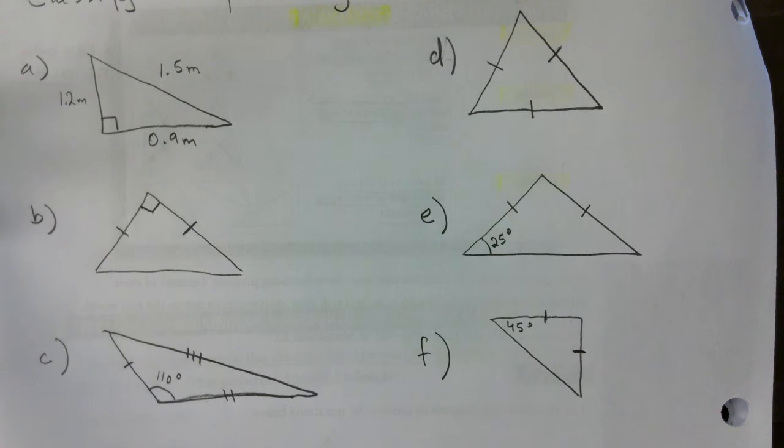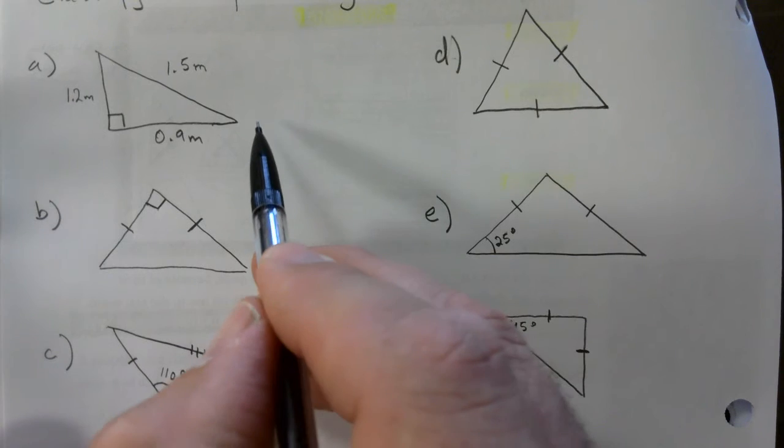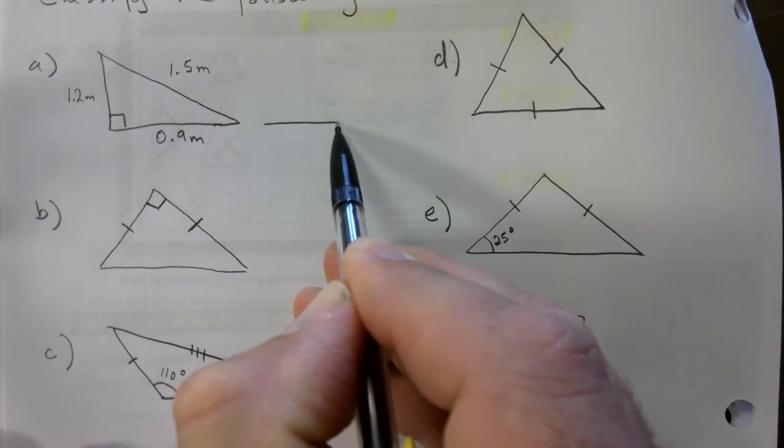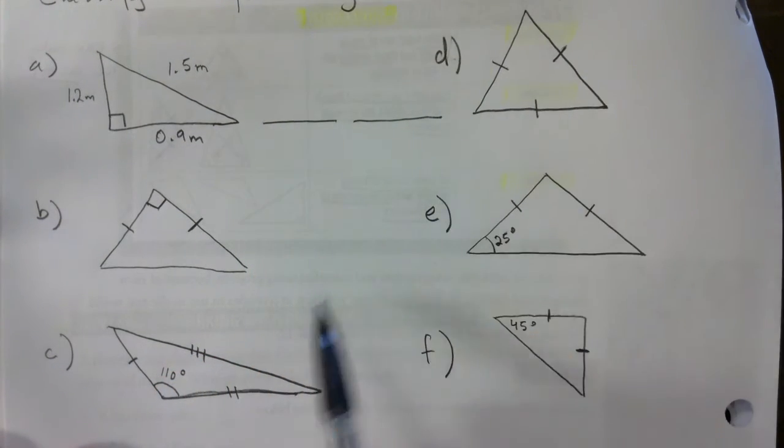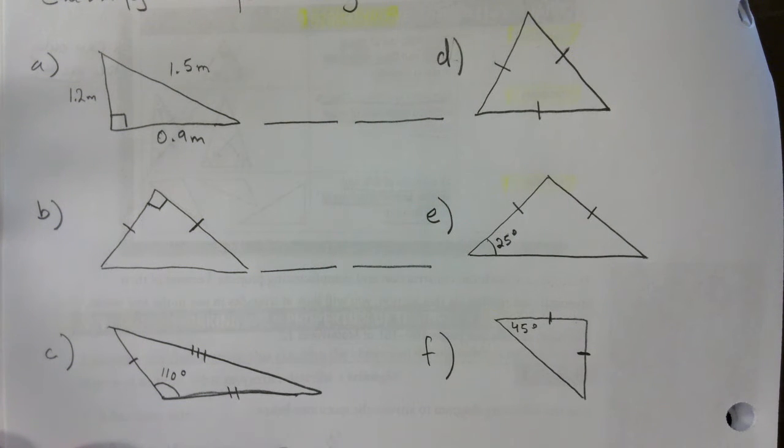Make sure the markings are there. So for each one of them, I want you to see if you can figure out, each one of them has a first name and a last name. Okay? So by angle measure, by side length. Angle measure, side length. Each one of them has those two.